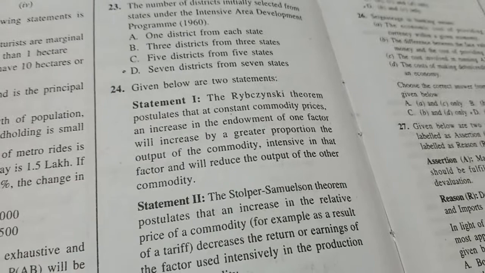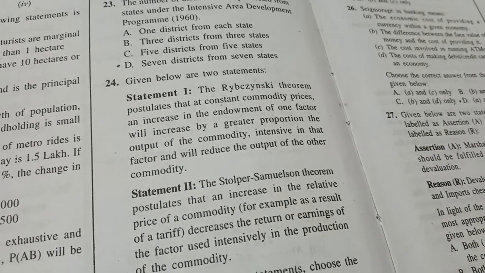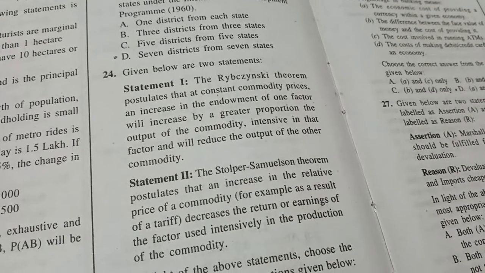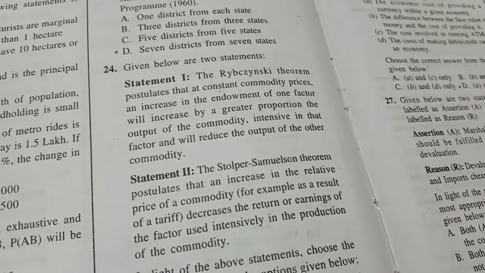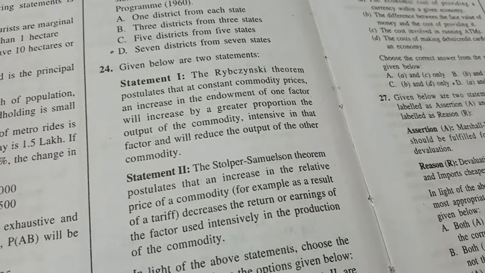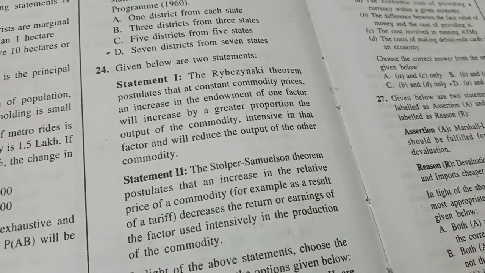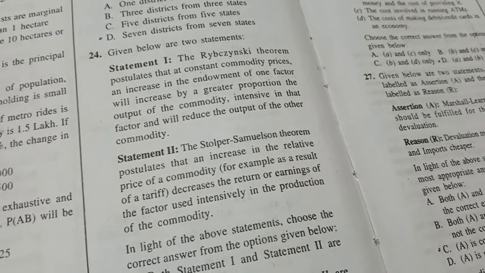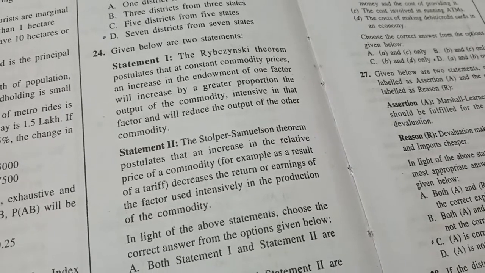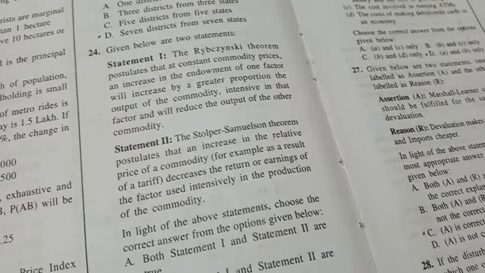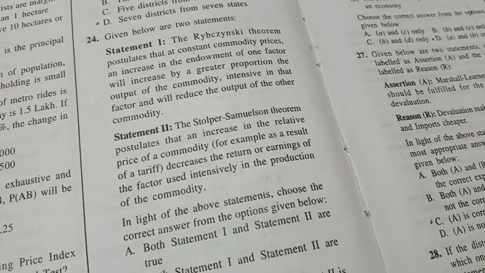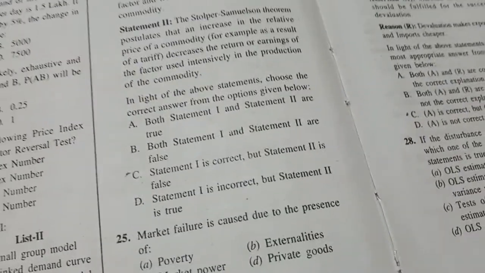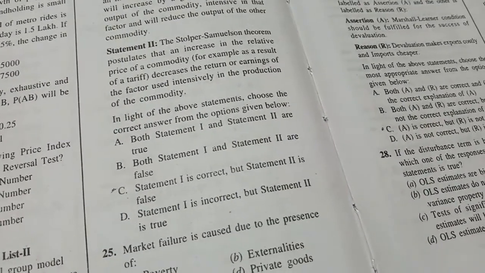Given below are two statements. Statement 1. The Rybczynski theorem postulates that at constant commodity prices, an increase in the endowment of one factor will increase by a greater proportion the output of the commodity intensive in that factor and will reduce the output of the other commodity. Statement 2. The Stolper-Samuelson theorem postulates that an increase in the relative price of a commodity, for example, as a result of a tariff, decreases the return or earnings of the factor used intensively in the production of the commodity. Statement 1 is correct, but statement 2 is false.